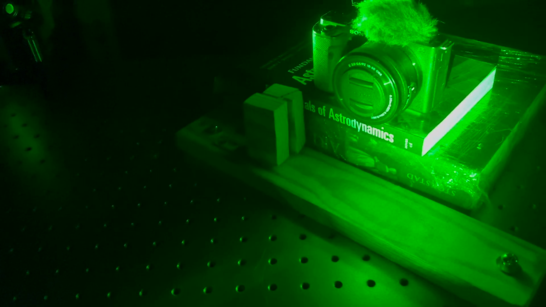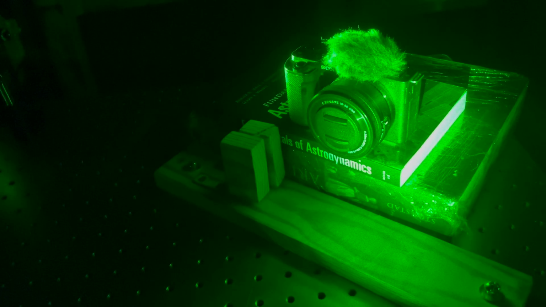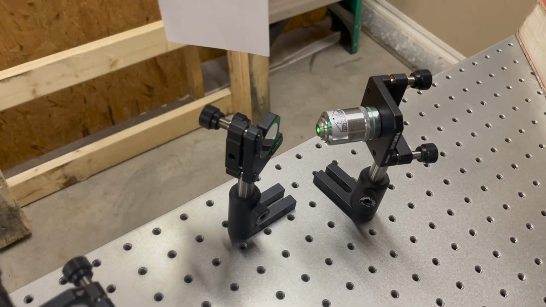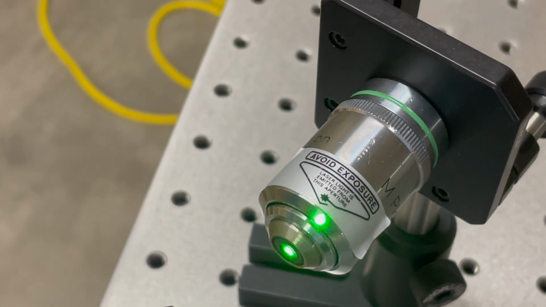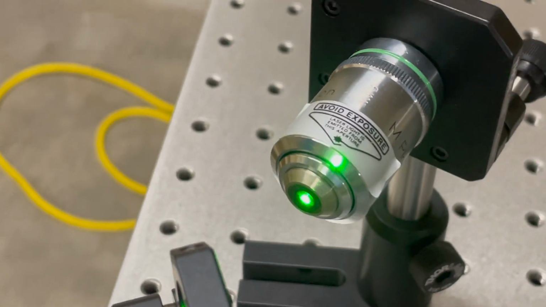Now, this is one of my very early attempts, so I'm sure it's not the most ideal configuration, but it serves as a starting point. So that's it for this video.